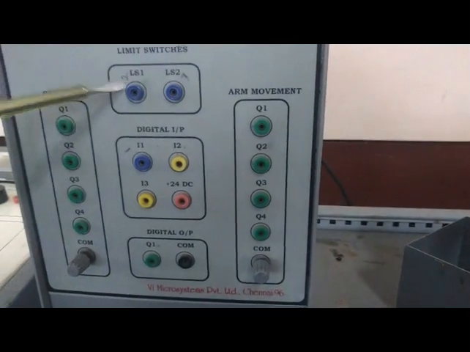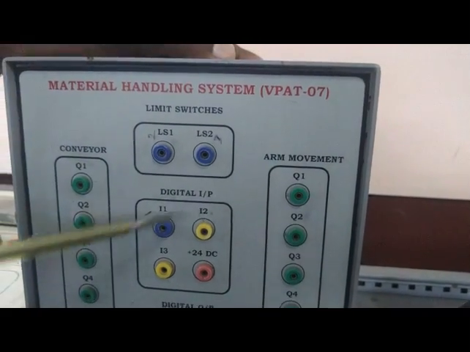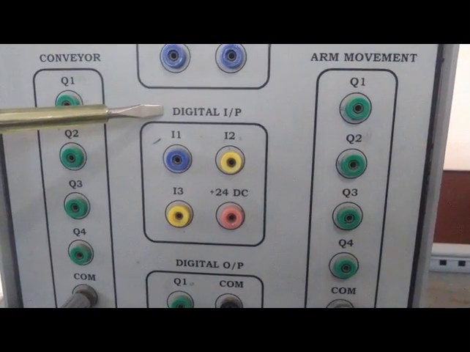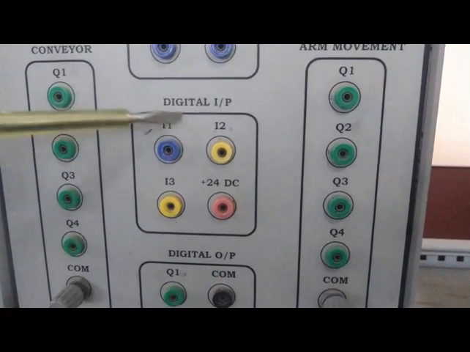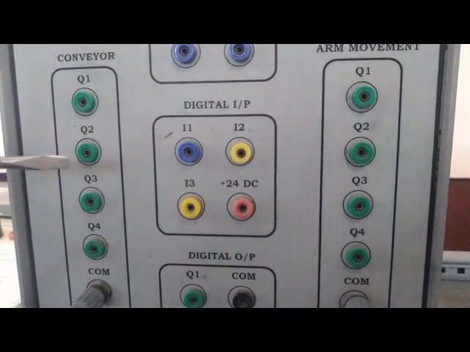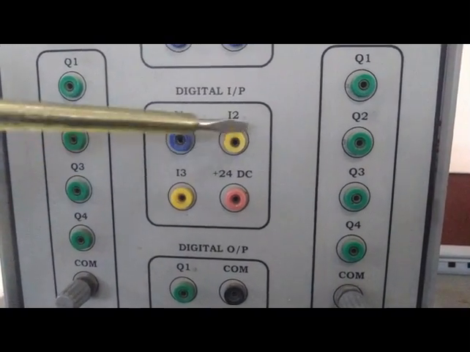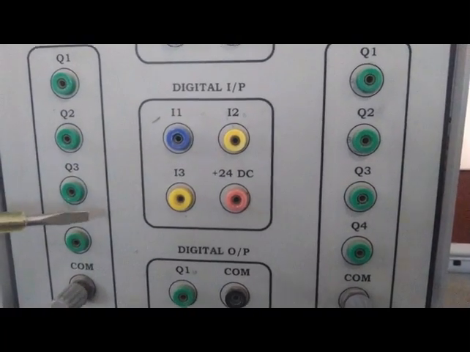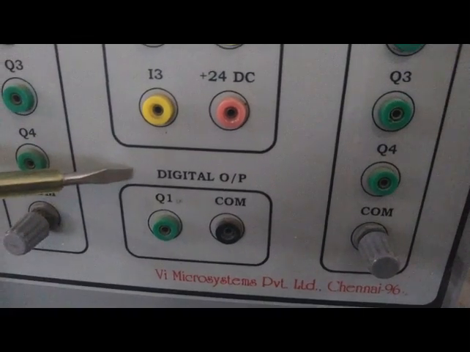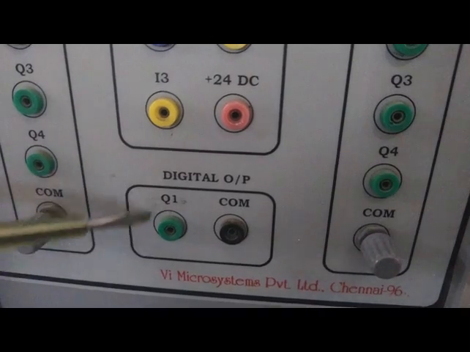So we have 2 limit switches. Those 2 limit switches are directly connected to these 2 ports. We have only one digital input, that is the proximity sensor, which is connected with this blue port. If you want to make it better, you can connect more digital inputs by making connectivity to this yellow port, which we are not using right now. And also the last one, that is the digital output, the end effector electromagnetic switch, which is enabled or disabled through this Q1 port.